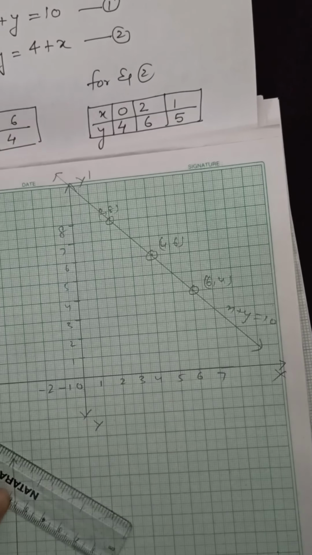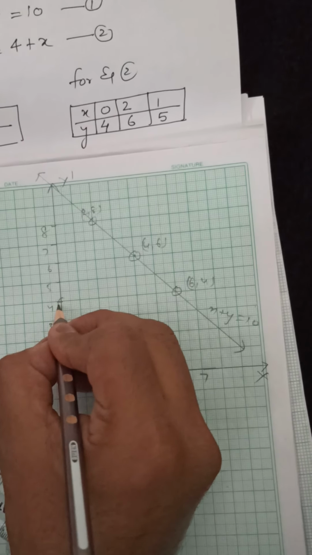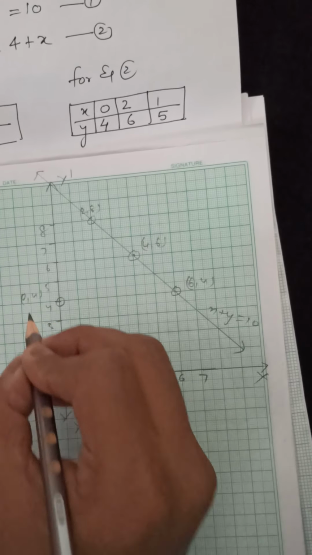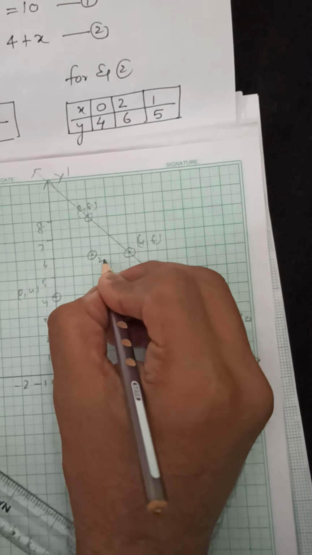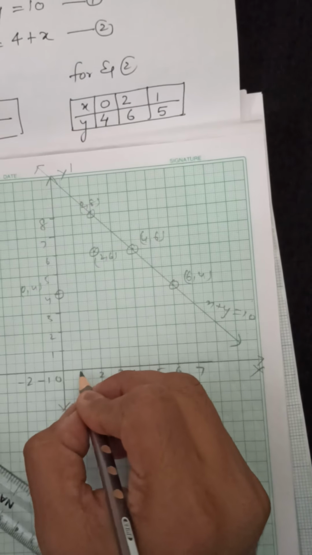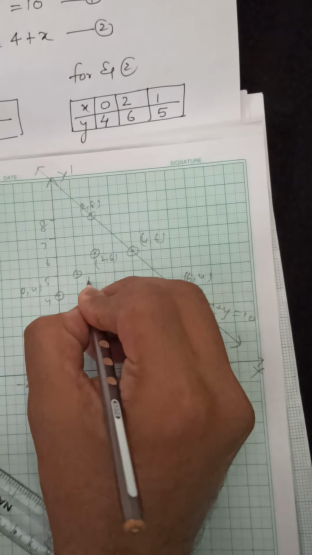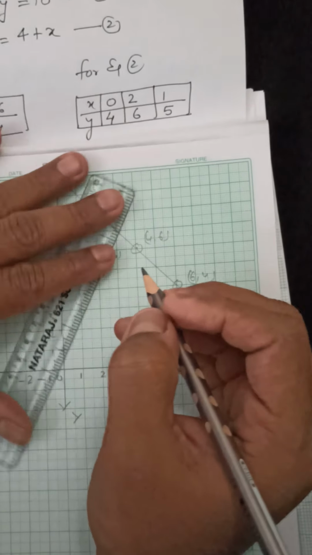Now the second one, x is 0, y is 4, 0, 4. X is 2, y is 6. This is a point 2, 6. X is 1, y is 5. So this is a point 1, 5. We join these two also.